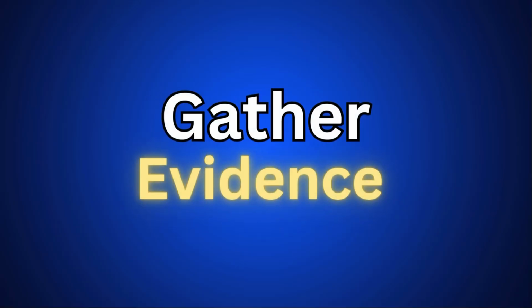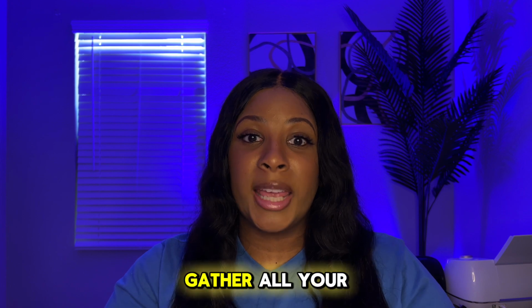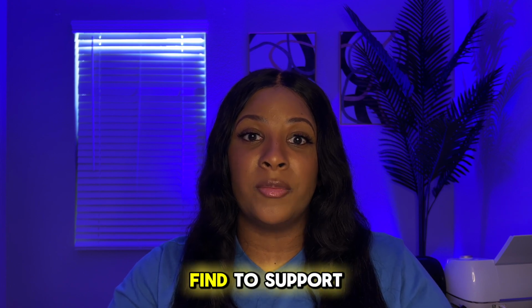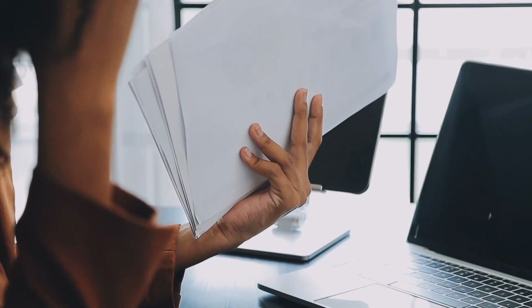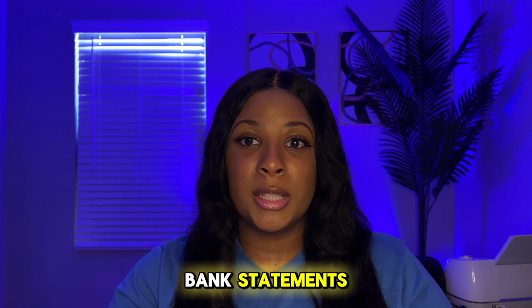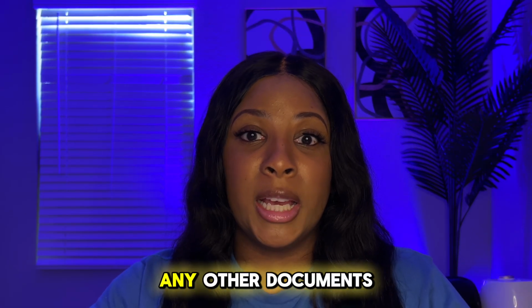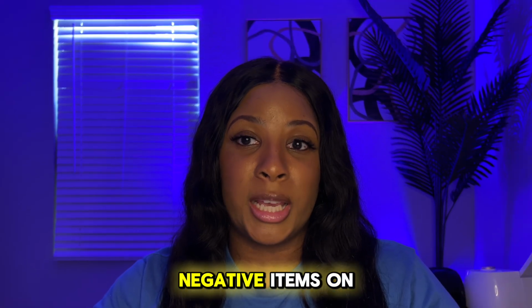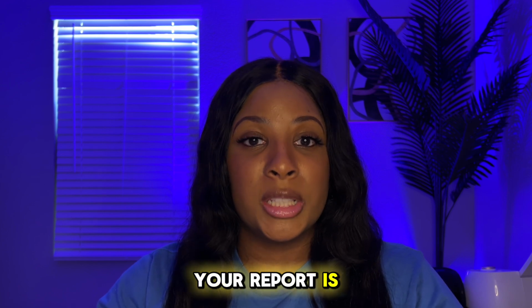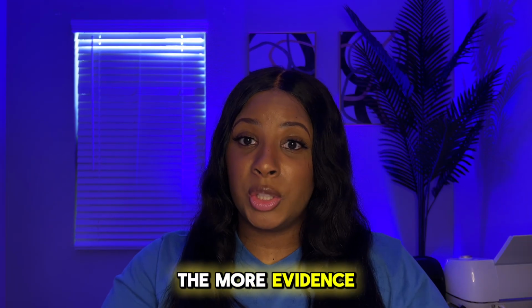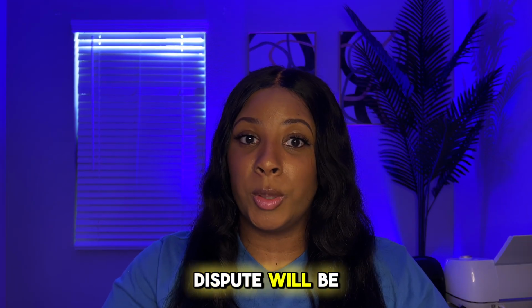Gather your evidence. Before you file a dispute, gather all the evidence you can find to support your claim. This could be bank statements, payment receipts, or any other documents to prove the negative items on your report are wrong. The more evidence you have, the stronger your dispute will be.